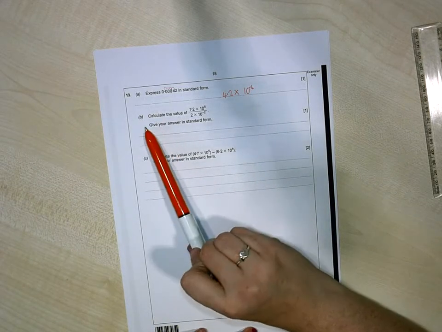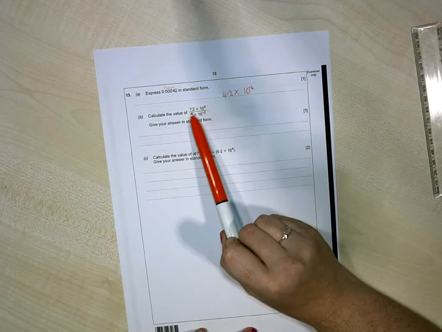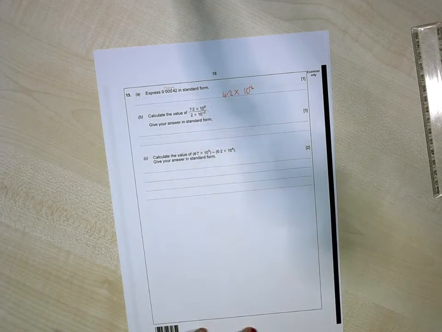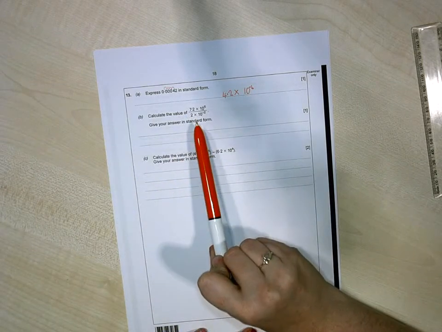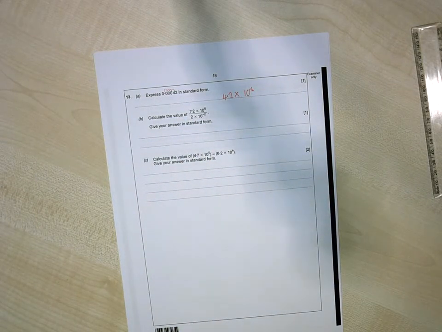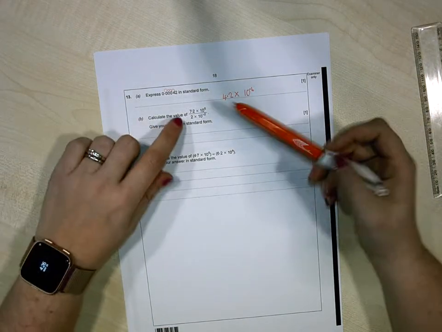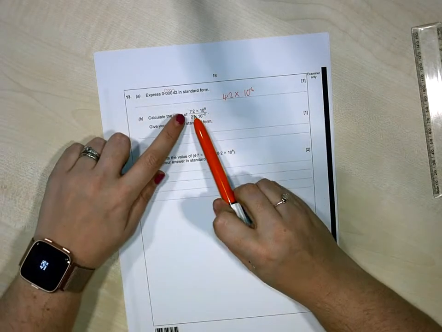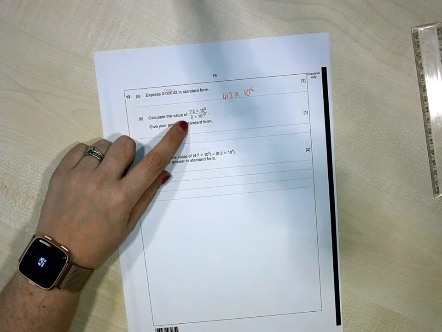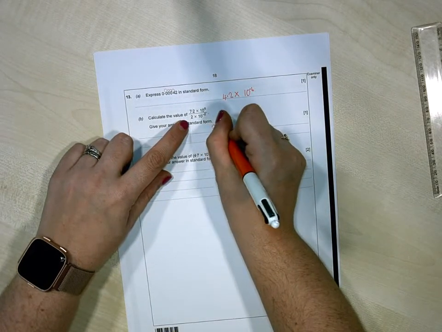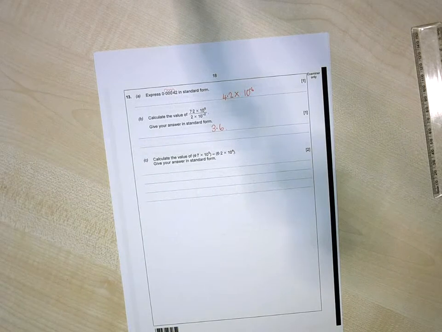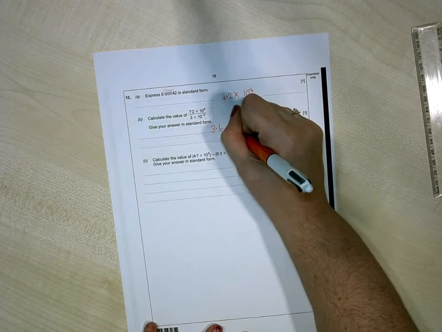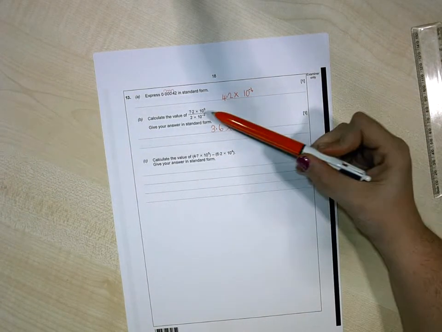Okay, part B. Calculate the value of 7.2 times 10 to the power of 6 divided by 2 times 10 to the power of negative 2. Now this is where your rules on indices come in really handy. The first thing I'm going to take is this side, because it's multiplying, we can treat them separately. 7.2 divided by 2 is 3.6. And then I'm going to have times 10 to the power of something.